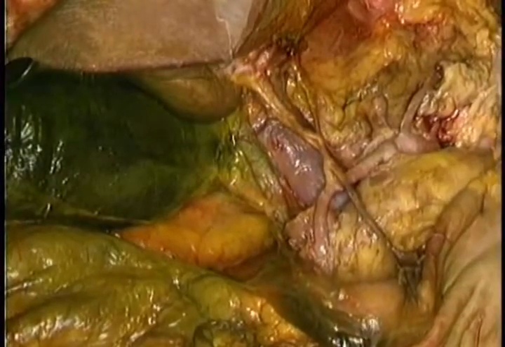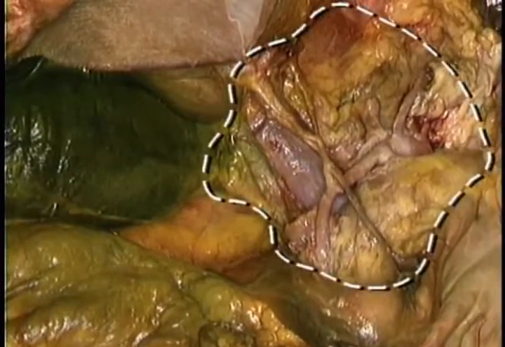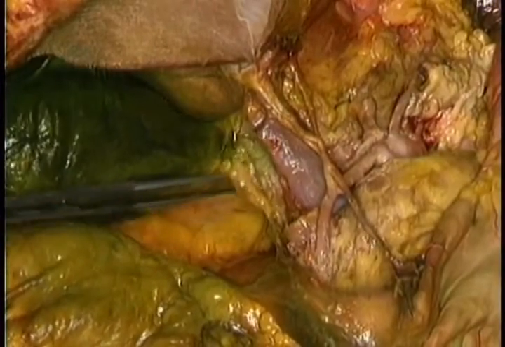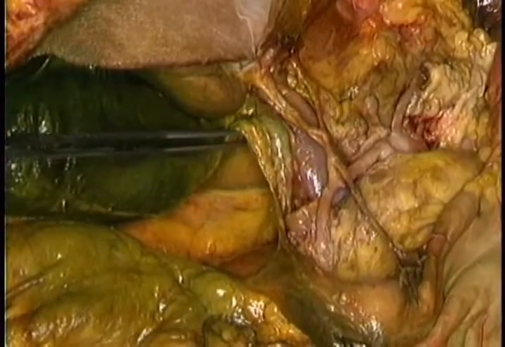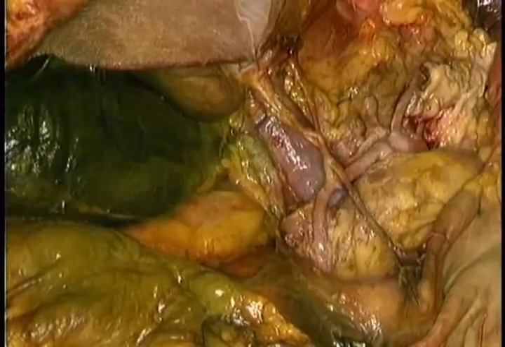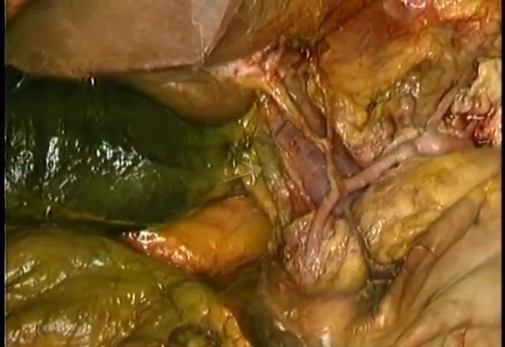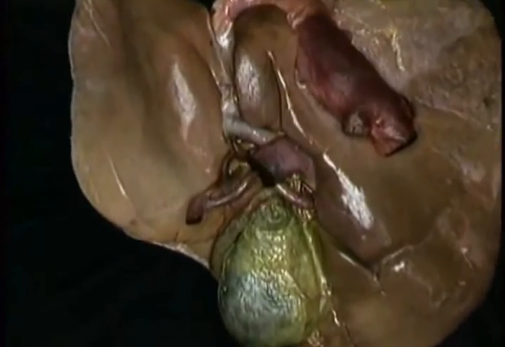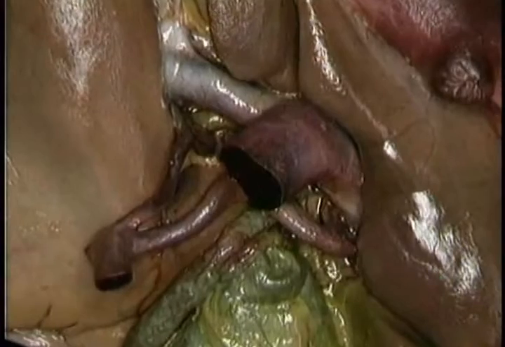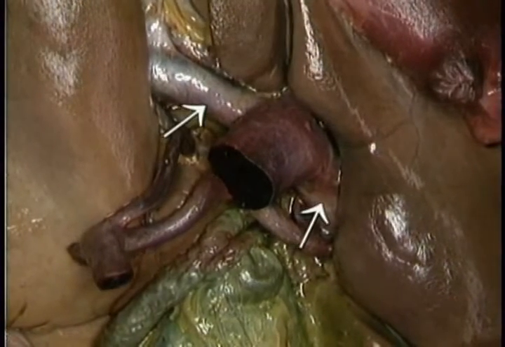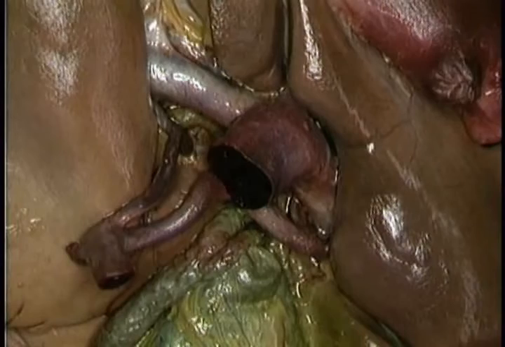It runs up toward the liver within the hepatoduodenal ligament, which is the lower part of the lesser omentum. Here's the free border of the lesser omentum. Close to the portal vein are the hepatic artery and the common bile duct. The portal vein ends here, dividing into left and right branches as it enters the liver at the porta hepatis.